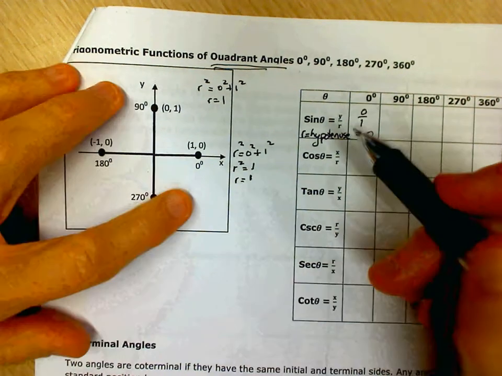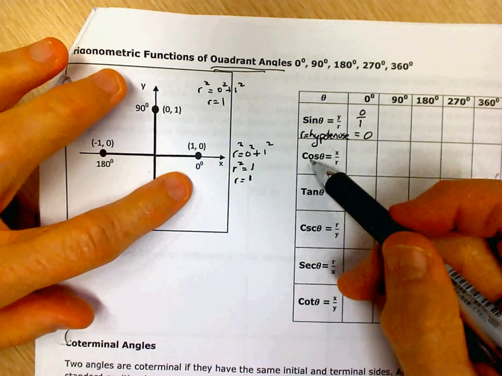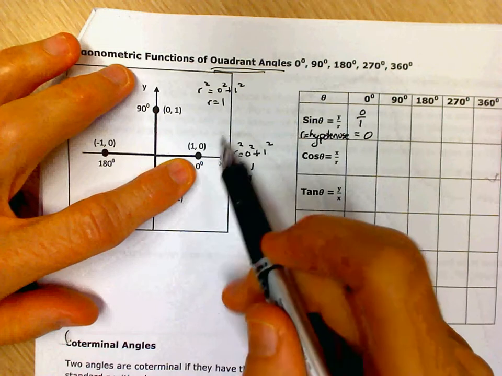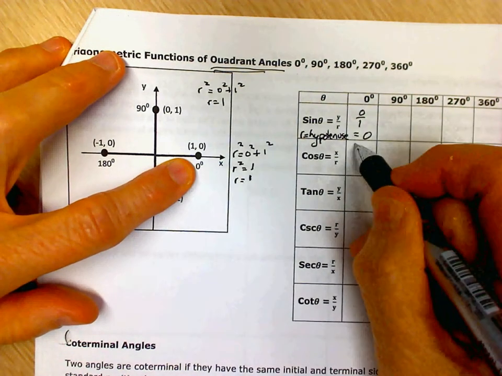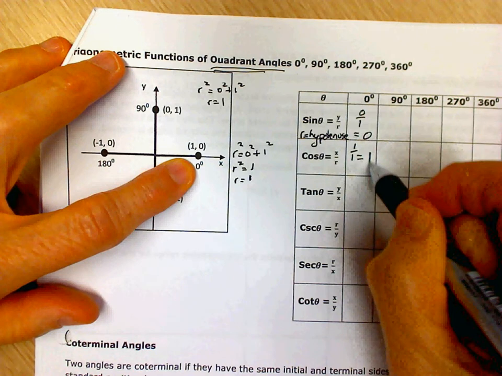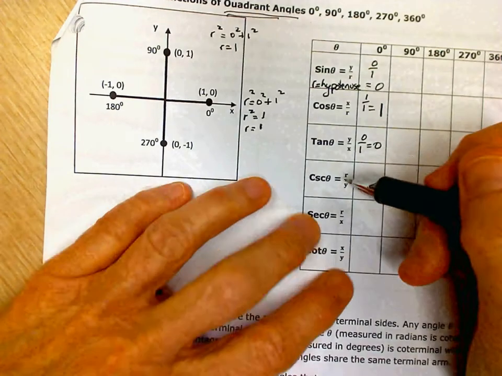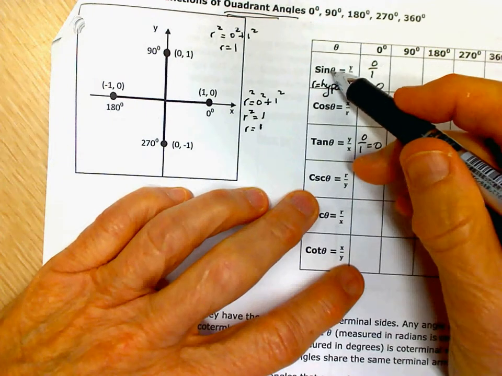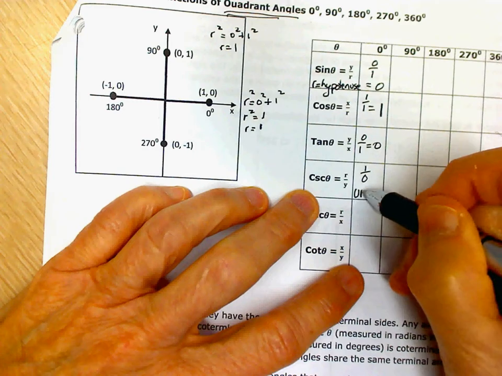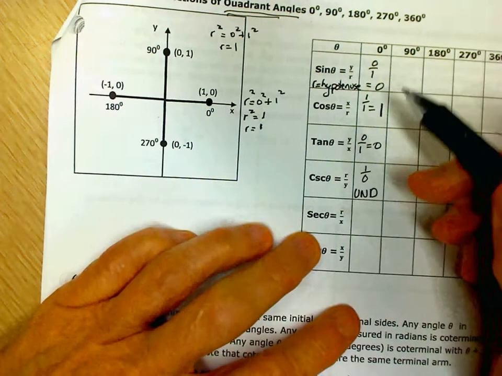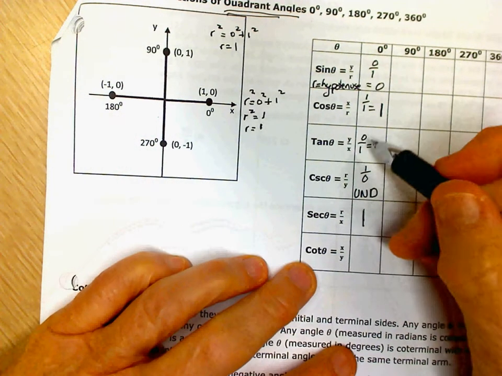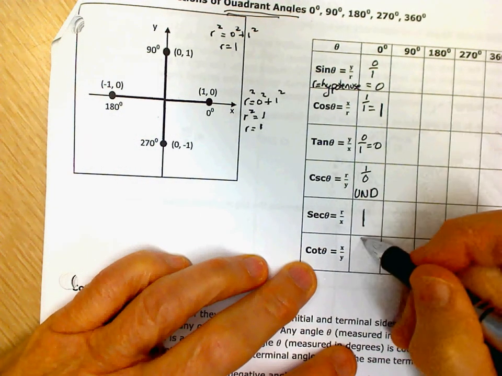So, the trig ratios for 0 degrees. Cosine of 0 is going to be 1 over 1, and that equals 1. The reciprocal of sine is 1 divided by 0. This is undefined. The reciprocal of cosine is 1. The reciprocal of tan is 1 over 0. This is undefined.